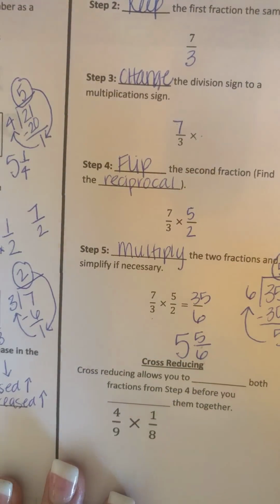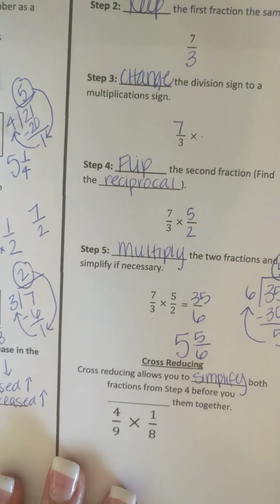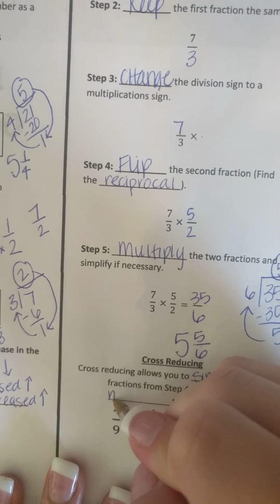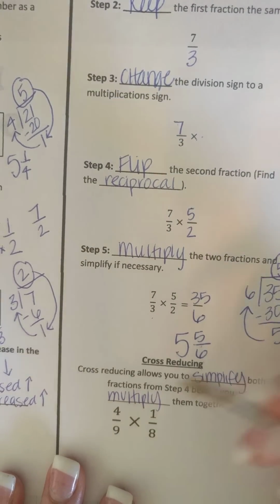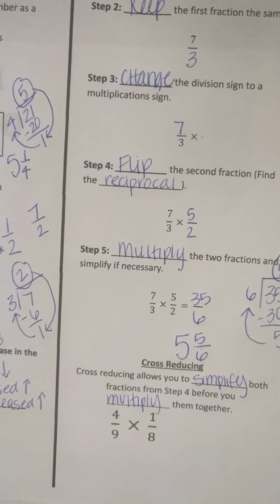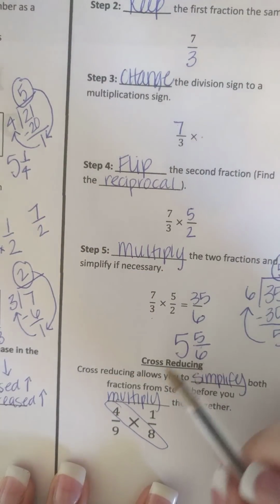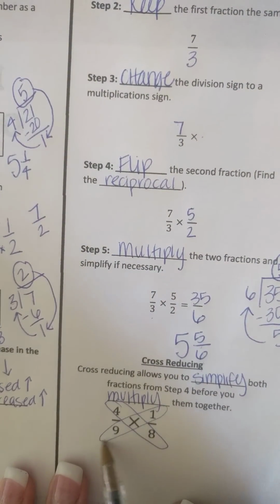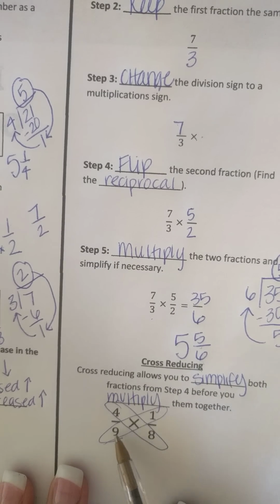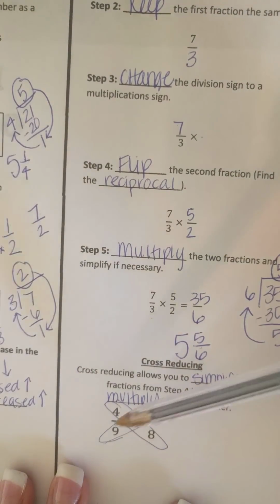So cross reducing allows us to simplify both fractions before I multiply them together. If I simplify the fractions before I multiply them together, then I don't have to simplify in the end. So the way you do that is you look at these cross pairs. You look at the cross numbers. I'm going to look at this like it was a fraction, 1 over 9. Can I simplify this at all? Is there a number I can divide both 1 and 9 by? No. What about 4 and 8?